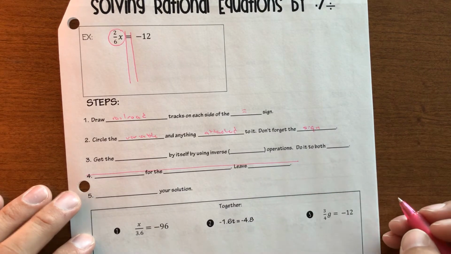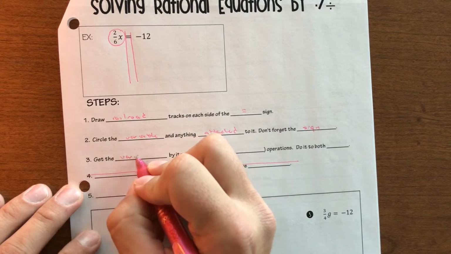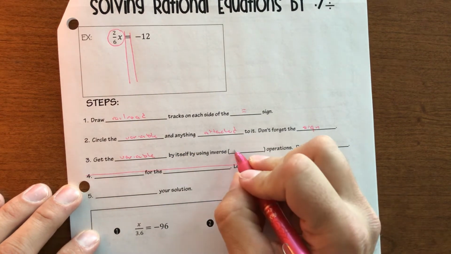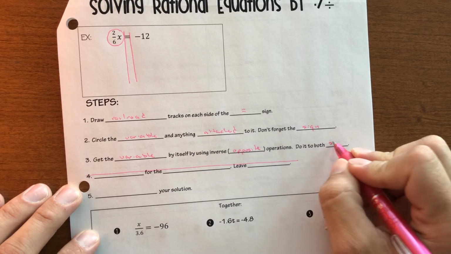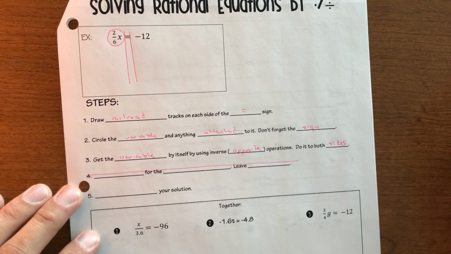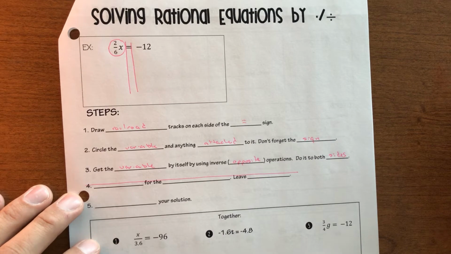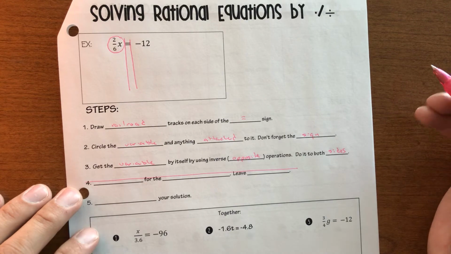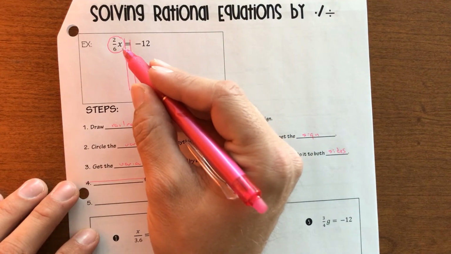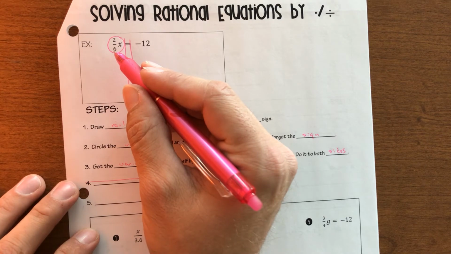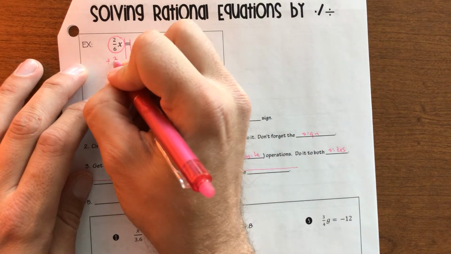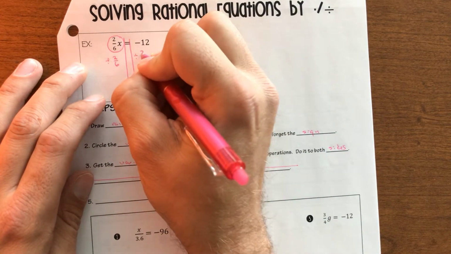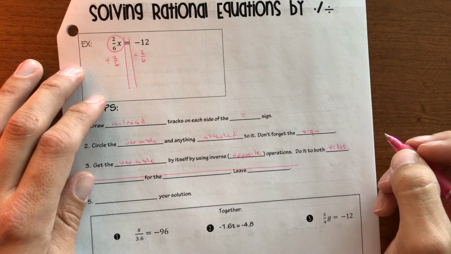We want to get the variable by itself. We want to get the variable by itself using inverse or opposite operations. And we need to remember to do it to both sides. So I'm going to show you 2 different ways to do this, because inverse operations, when we're multiplying and dividing, there's some shortcuts that we can do. Right now, x is being multiplied by 2/6. So the opposite of multiplying by 2/6 is just to divide by 2/6, which I can do. I can divide both sides of this by 2/6 and get the answer that I'm looking for.